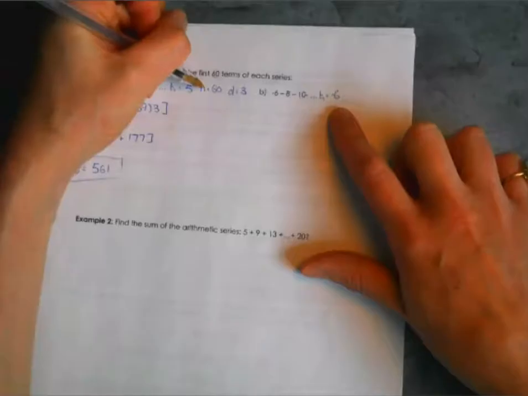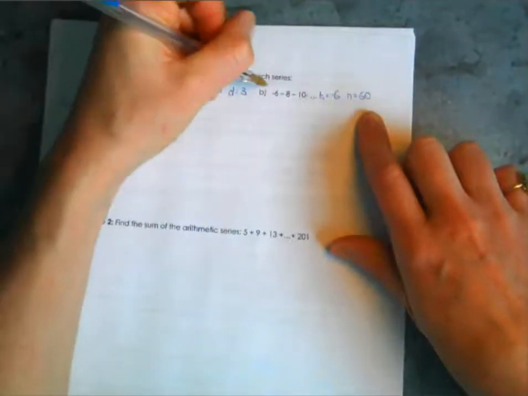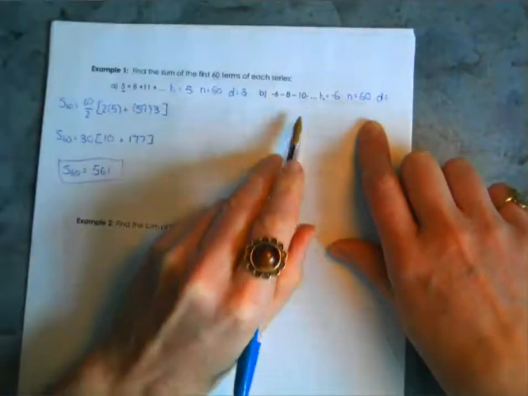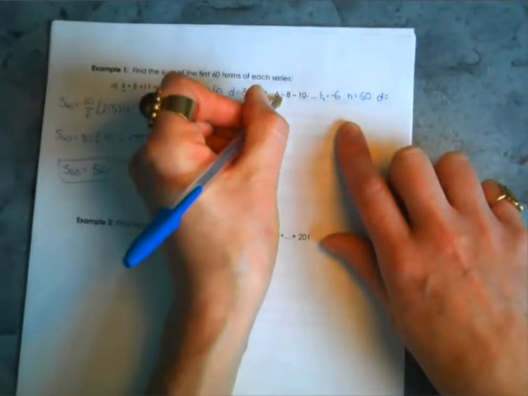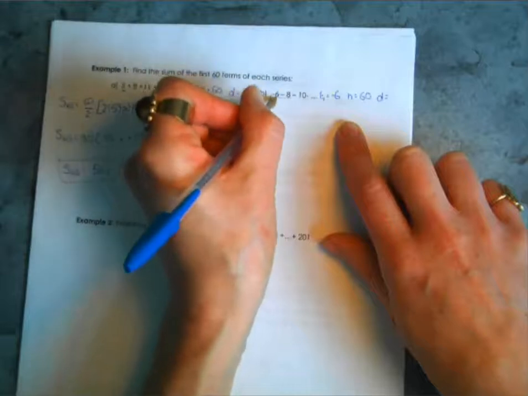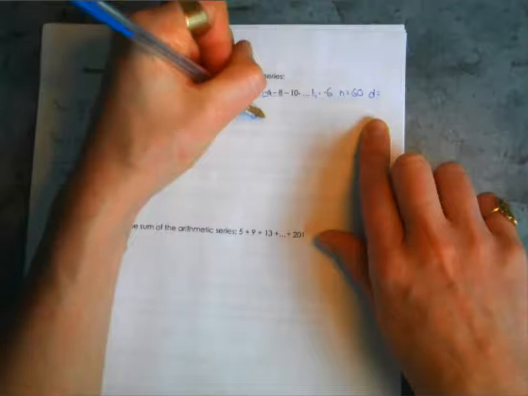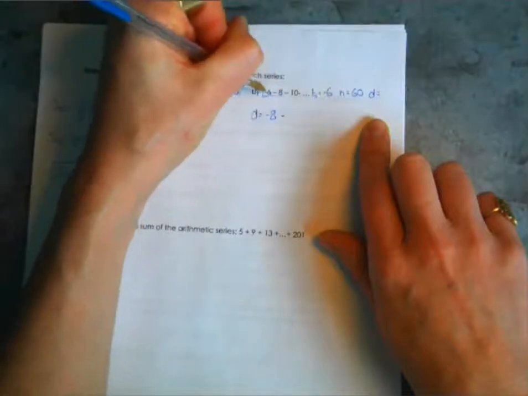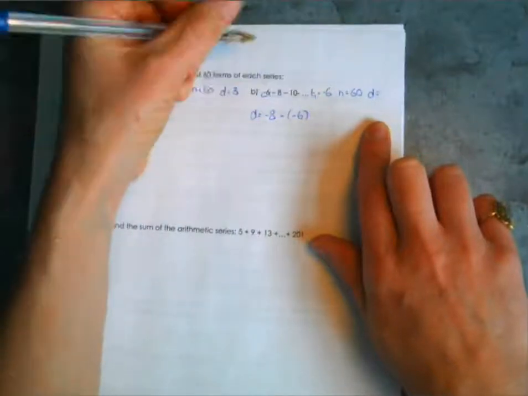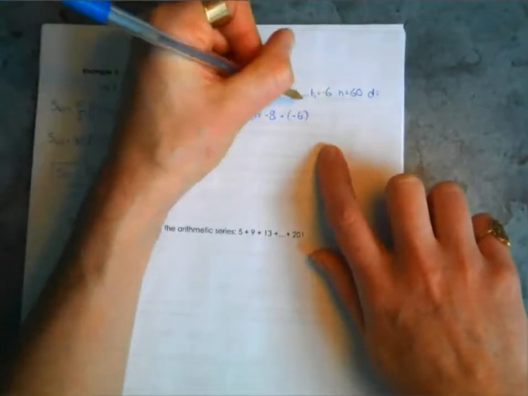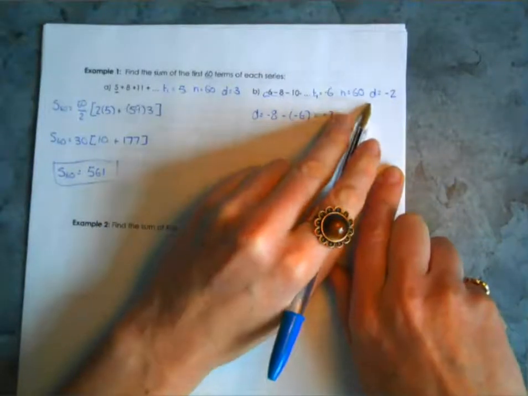And then what about n? We're still looking for the first 60 terms, so that doesn't change. And then the difference, just make sure you're being really careful with this. What you always want to do is keep the value together with the number, right? So we have -8 here and -6 here. If we want to find the difference, it's going to be -8, the second term, minus the first term, minus -6. Remember, -8 minus a negative actually ends up adding it. So we end up with -8 plus 6, which gives us -2. Okay, so now we have all of our variables.